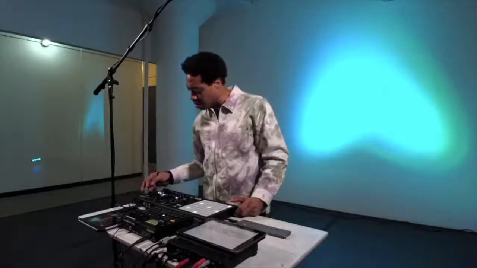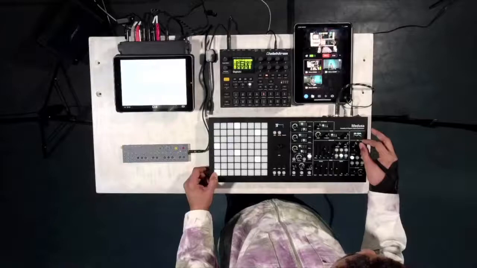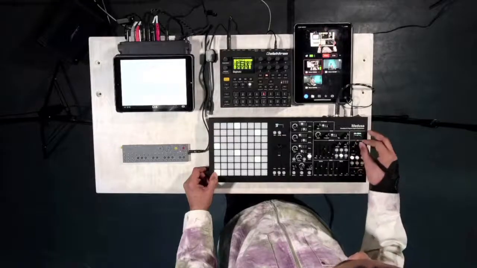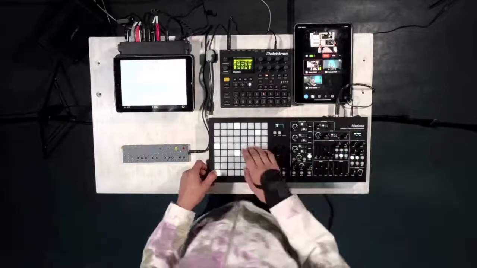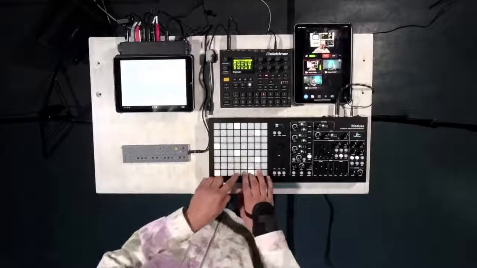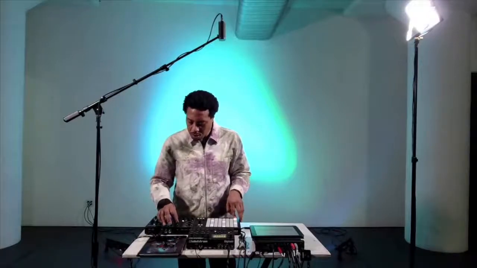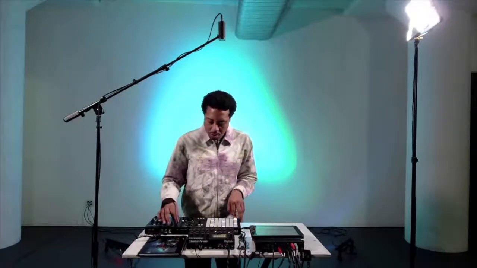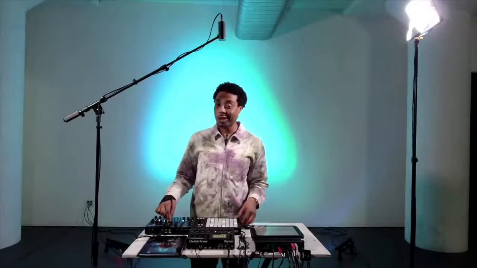Let's get this second LFO going. As soon as I take my hand off, it stops because I didn't change the release.